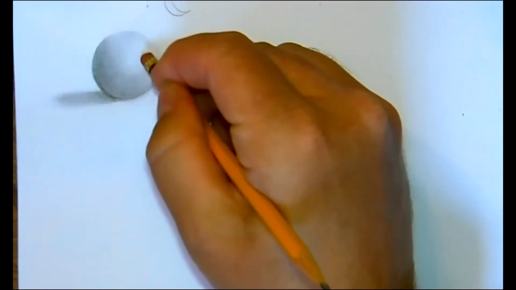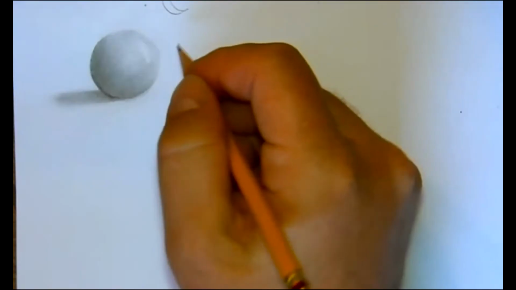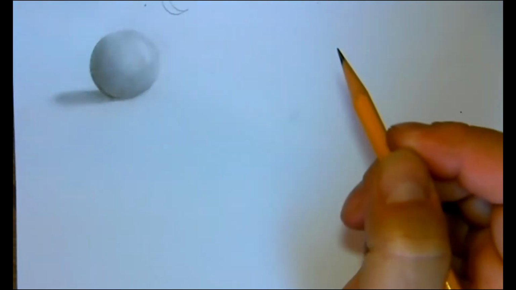Now you might just pop in a highlight. If you've got some value here and it's not totally paper white, you could come in here with your eraser and pop up a little highlight where the light has hit it. Maybe this is a shiny little blueberry or something. So that's the highlight. In fact, let's start to label some of these things so you can remember.